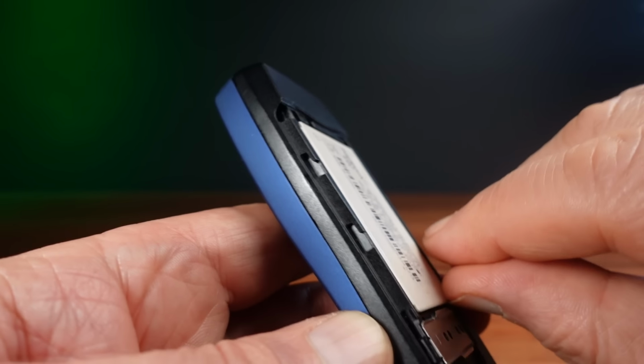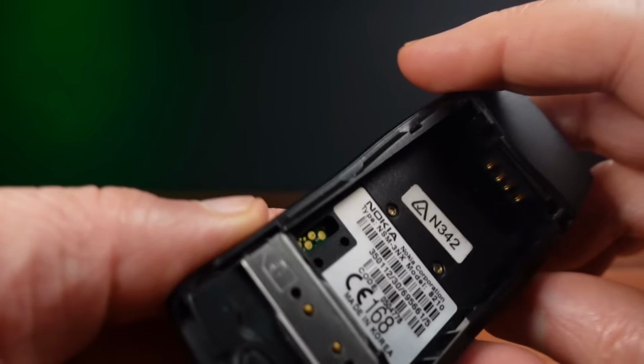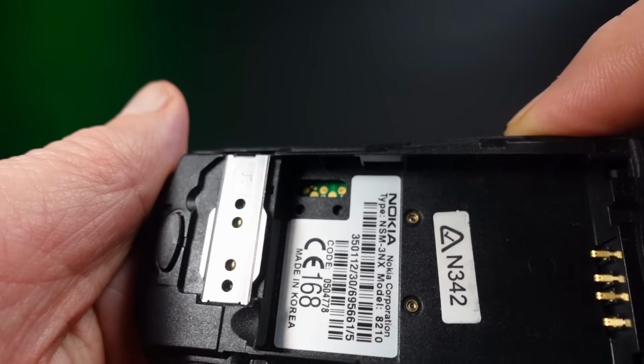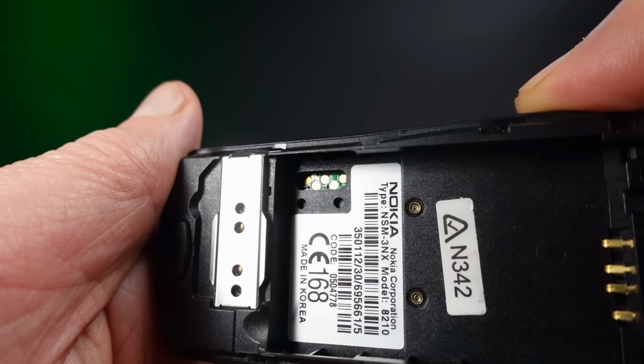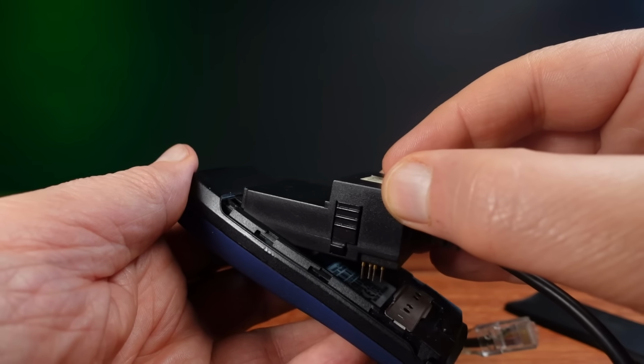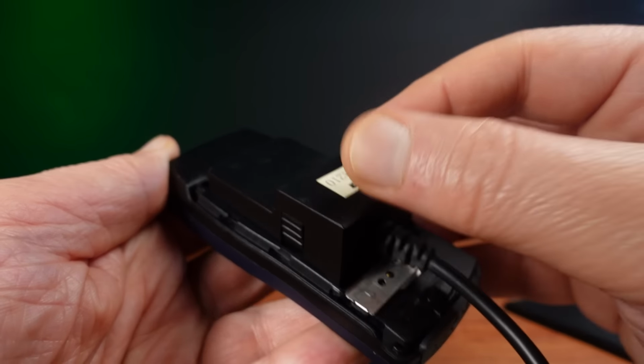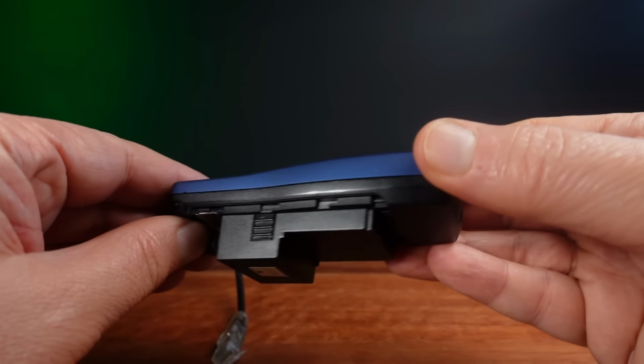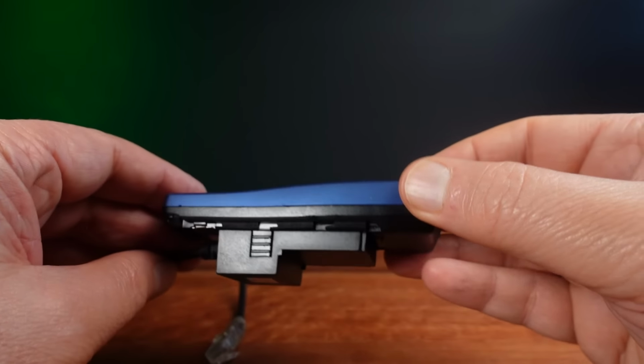The challenge today is that these phones were designed to be serviced through a set of contacts hidden underneath the battery. Adapters do exist, but they're increasingly difficult to find. They can sometimes be found for sale online, or better yet, 3D printed. The other challenge is the interface itself.